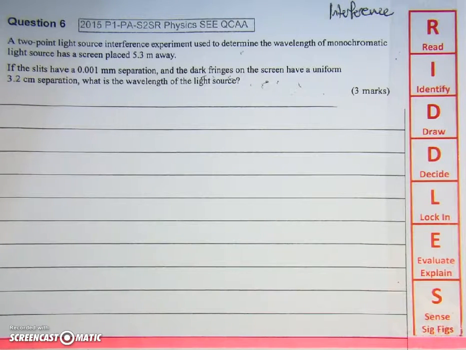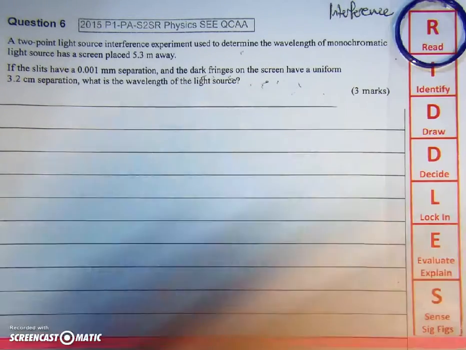This is the 2015 Queensland Senior External Exam for Physics. We're looking at Paper 1, Part A, Section 2, Short Response, and we're looking at Question 6. First thing we need to do is carefully read the question.